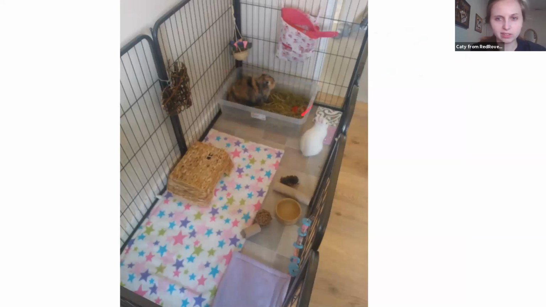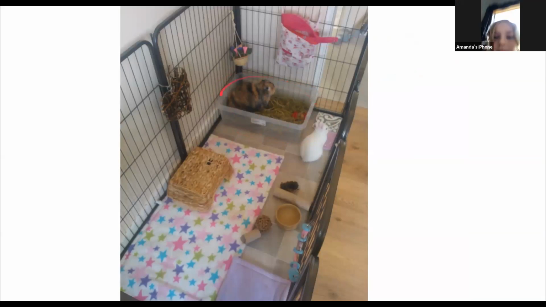What do you think the bunny's in right here? Like a tub full of hay. A tub full of hay. Yeah, I noticed Tara just said in the chat, it's full of hay. Why do you think the bunny's sitting in a tub full of hay?